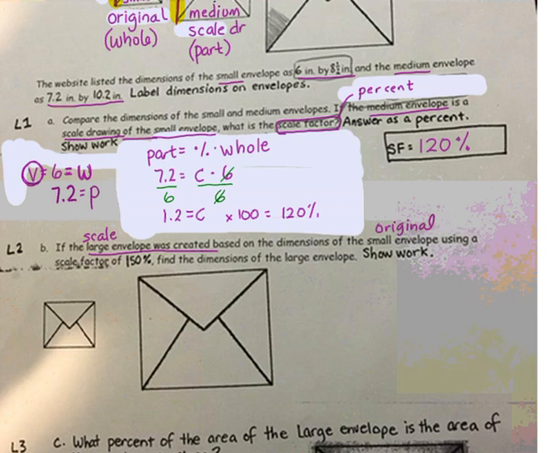So let's go ahead and label that. The large is the scale drawing, and the small is the original. So this will be the whole, and this will be the part. Find the dimensions of the large envelope.